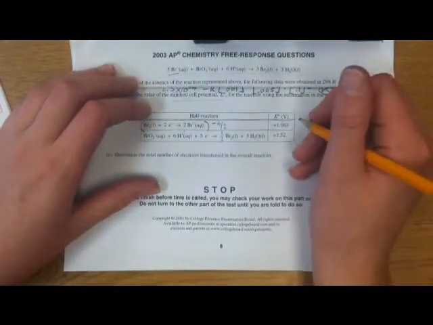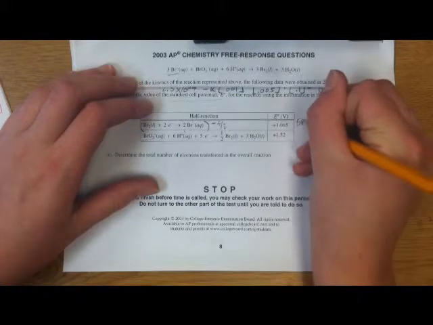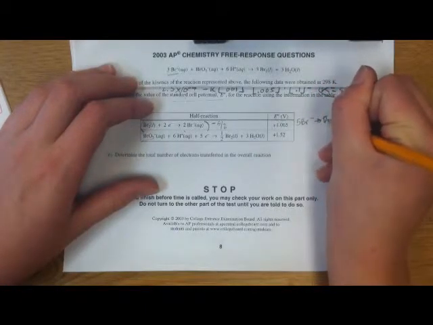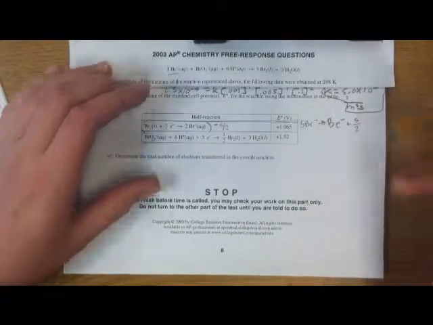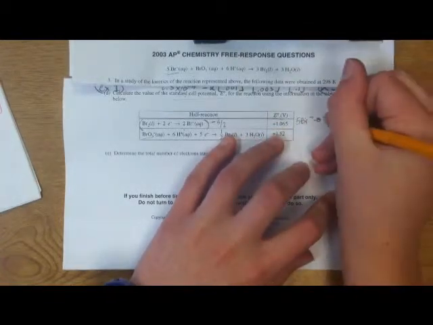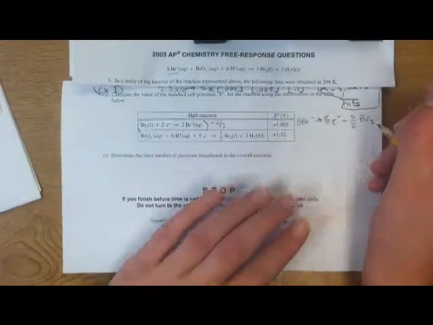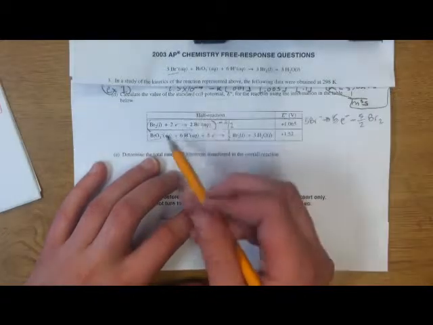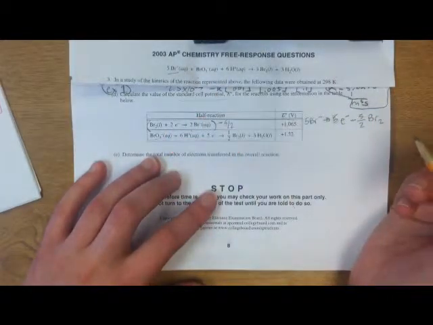So you do that to the whole equation, and what you end up getting is 5 Br minus goes to 5 e minus plus 5 halves, or actually, it would be minus 5 halves Br2. And if you look at your second equation, it is BrO3 and BrO3, so there's nothing to worry about, so you can just leave it as it is.